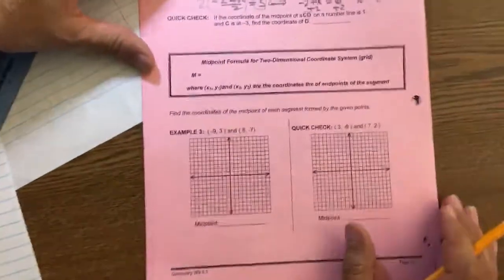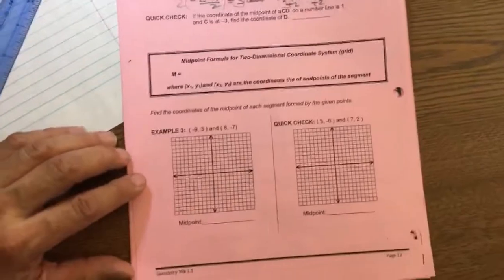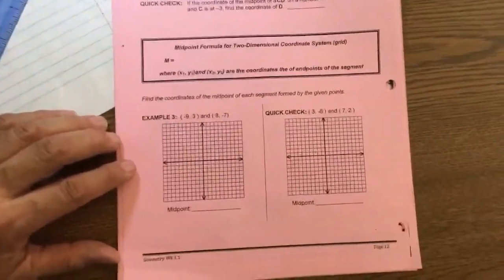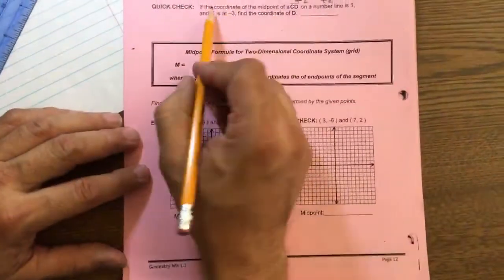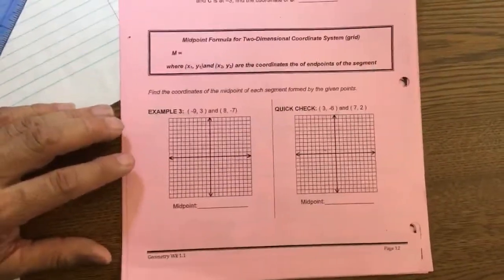Straighten it up. You're looking. No, it's like this. Well, that's how it was right now. Yeah, but it was a little crooked, I could tell. Yeah, you go. All right. So what'd you get for the quick check? Let's try it. If the coordinate of the midpoint, you want to try it? I'm good. Okay. You want to try it?